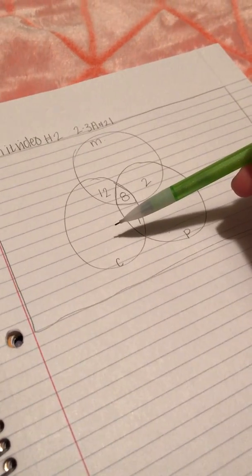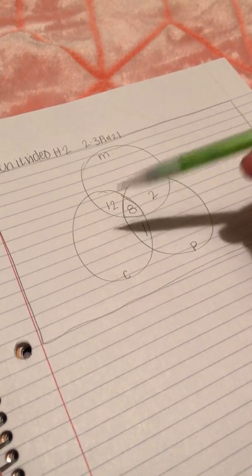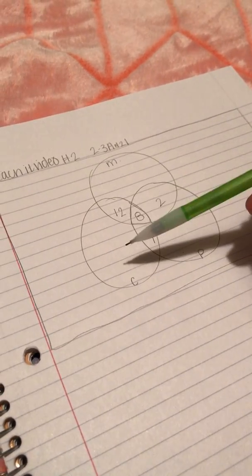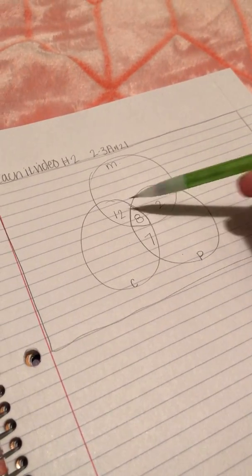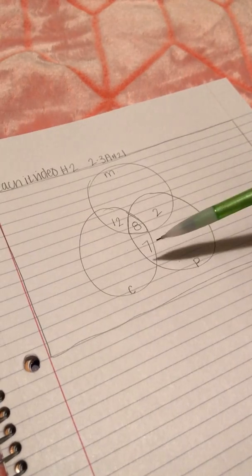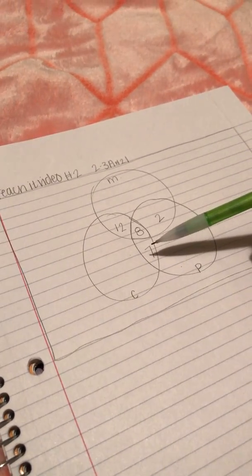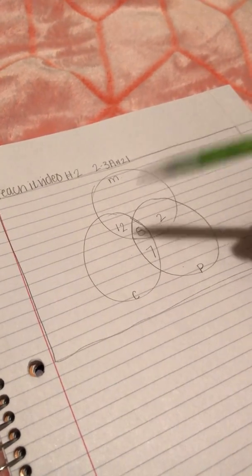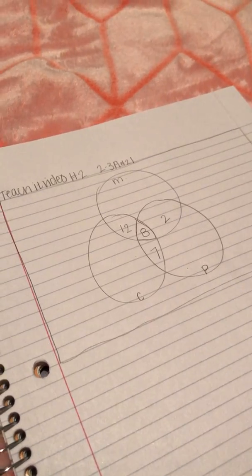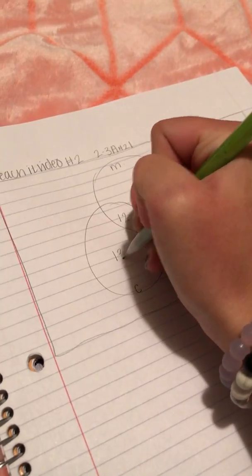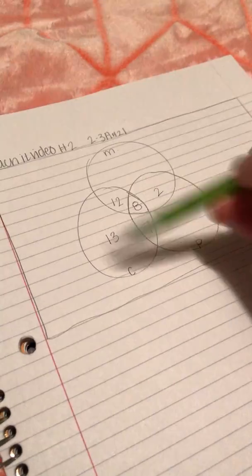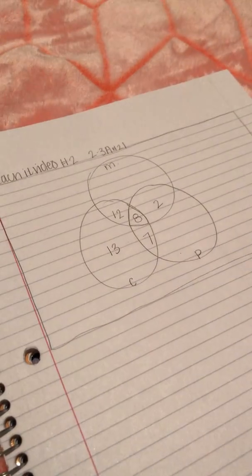For example, the problem tells us that 40 students take chemistry. Now we can add up 12 plus 8 plus 7, which is 27, and we take that total minus out of the real total, which is 40. So 40 minus 27 is 13. And now we have our circle of how many students take chemistry.